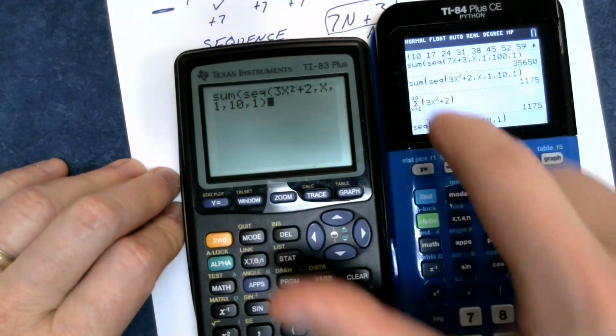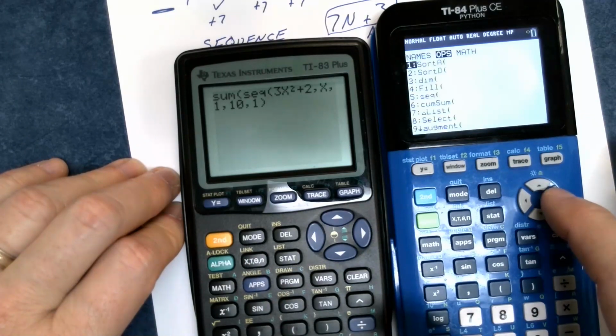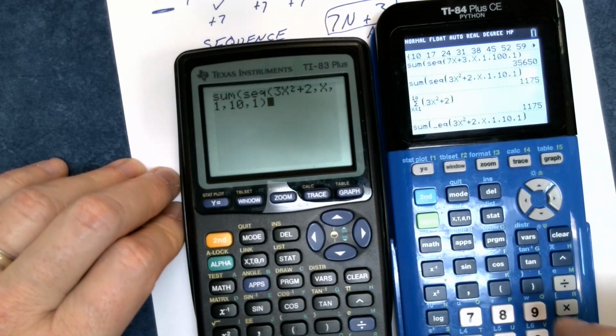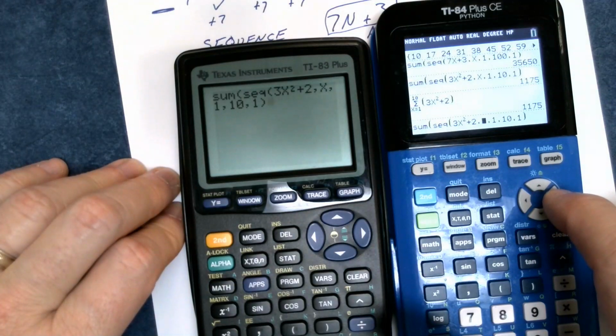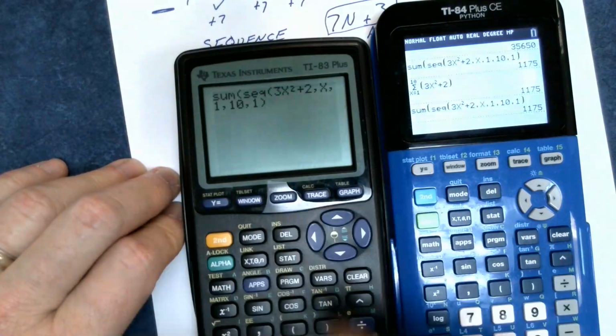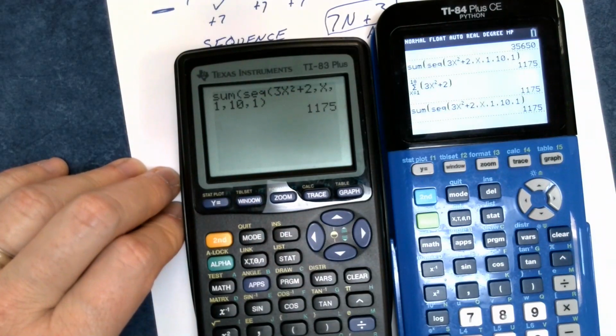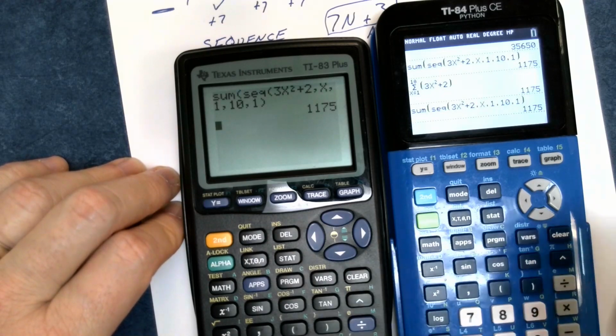I'm going to insert a sum in this. So second insert, second stat, ops, math, 5 sum. So now you can see they're identical. Awesome. So I'm going to go to the end of this and hit enter, and you can see it's 1175. And then on the old calculator, I hit enter, and you can see that it says 1175. So those are both nice ways to be able to do stuff on your calculators.